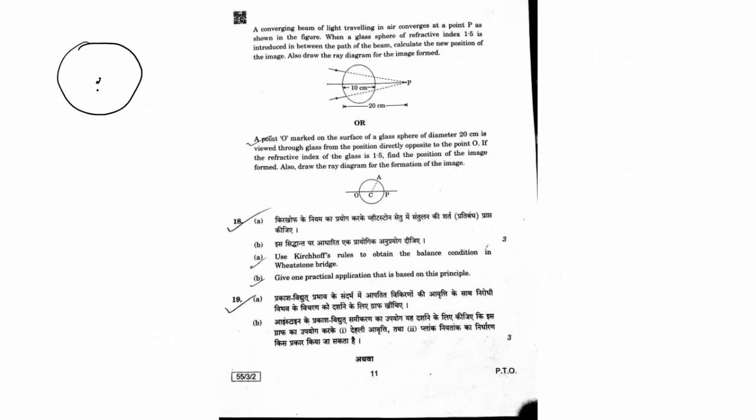The ray diagram can be drawn like this. Here are the normals, N1 and N2.